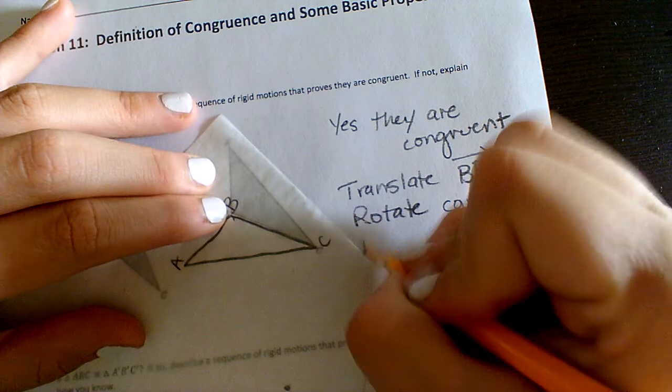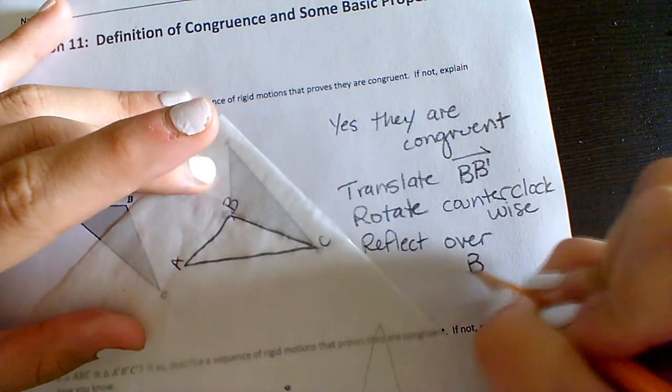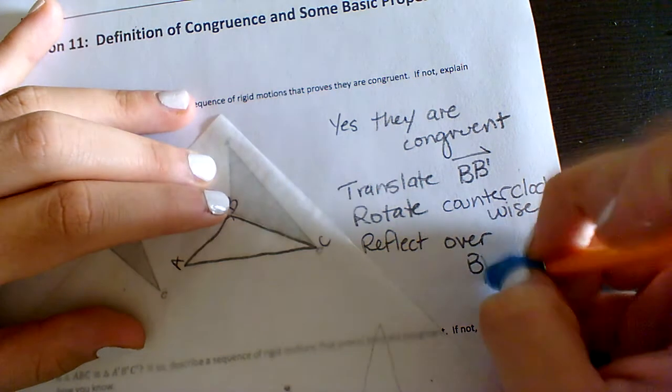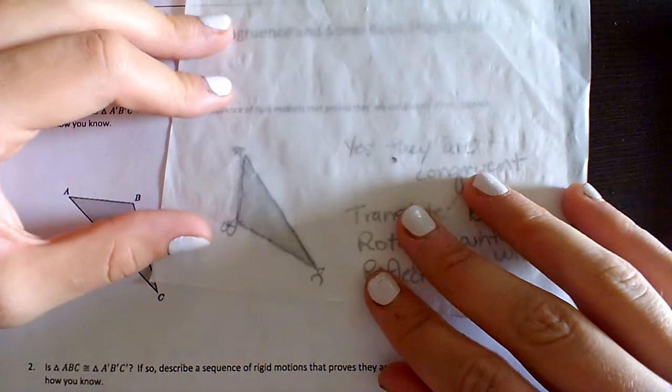And then I will reflect over the line or the segment BC. And then they match up.